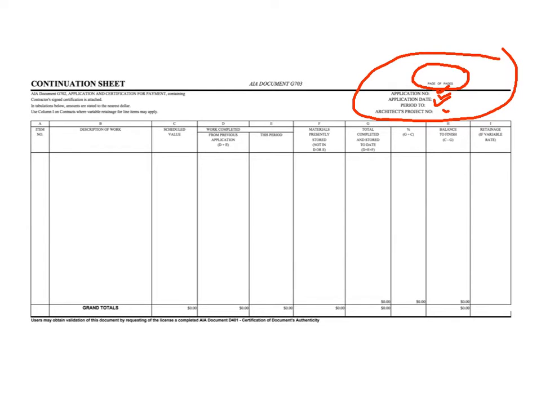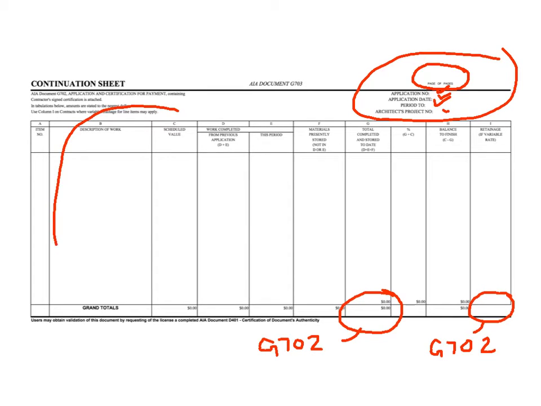It's also important to note that the grand total completed and stored to date will tie directly to G702 for total completed and stored to date. And the total retainage will tie directly to the retainage line on G702. G703 also includes a space to outline the schedule of values for the work alongside the description. Now, the schedule of values is simply a breakdown of the contract value into component parts, and these component parts allow the party approving the pay application to better be able to judge the amount of work that's actually been completed.